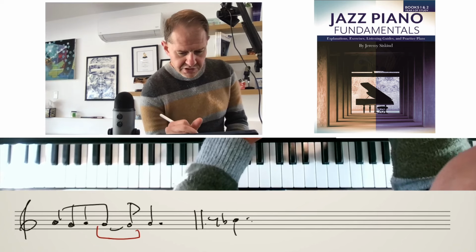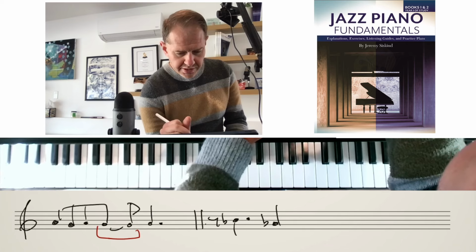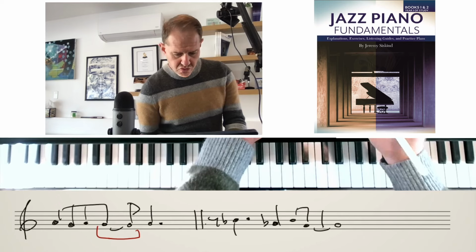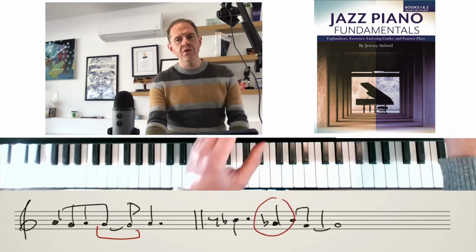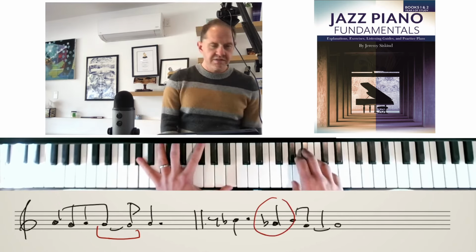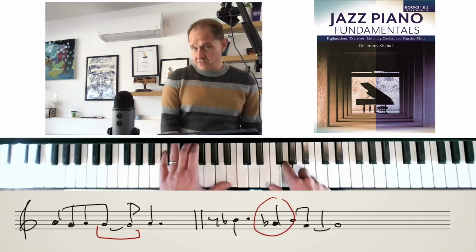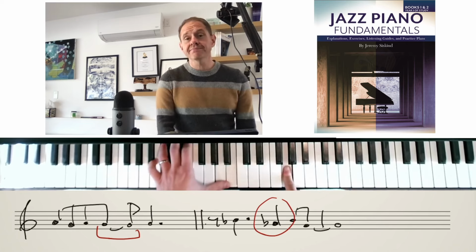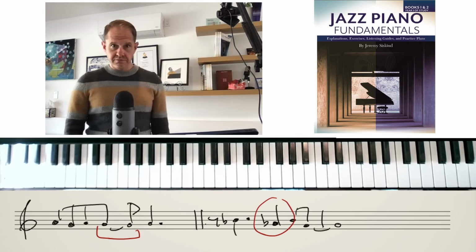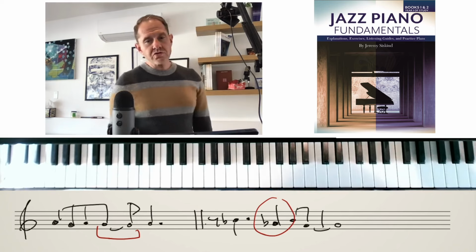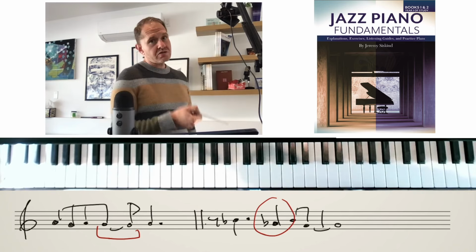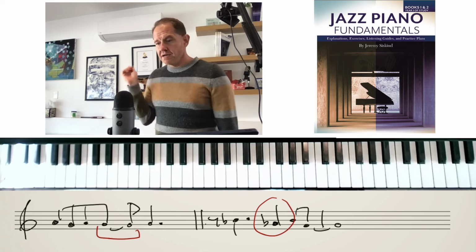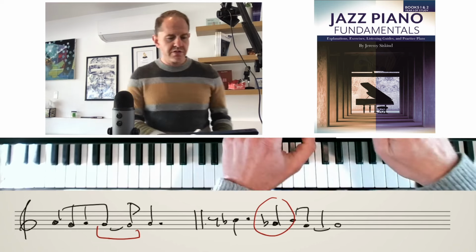And here we have just a nice fat old quarter note on the beat. We really want a little space after that. So watch out for those quarter notes, whether they're notated as quarter notes, whether they're on the downbeat or whether they're on the offbeat. I say put a little bit of space afterwards.